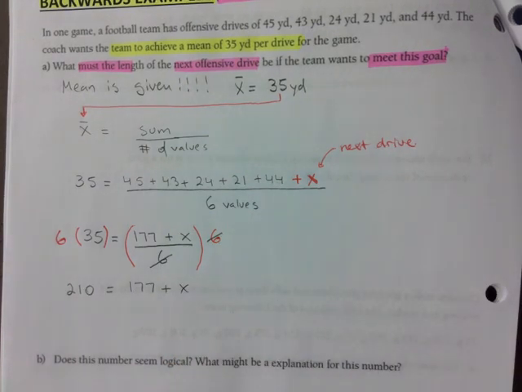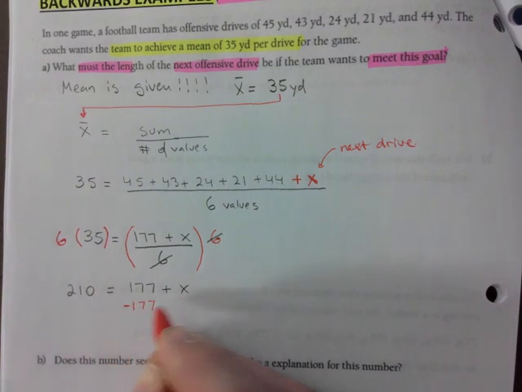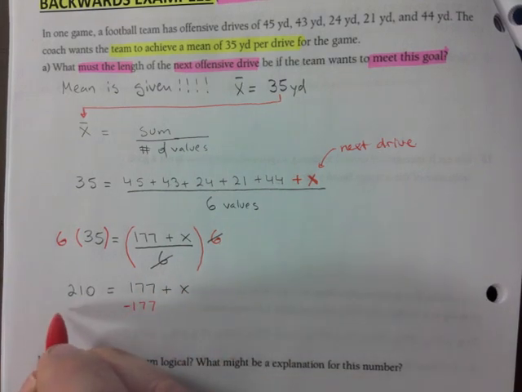What must I do now? That's right. And what I'm going to show here is I'm going to subtract 177 from the right side, and I'm going to do the same thing with the left side.